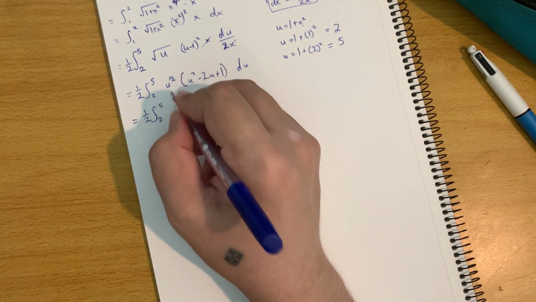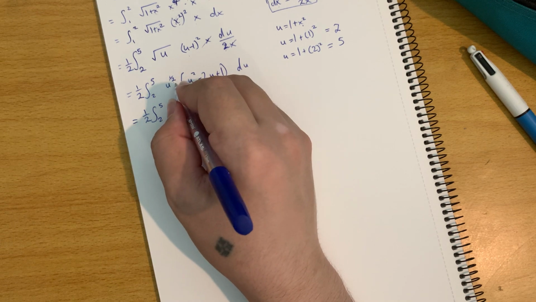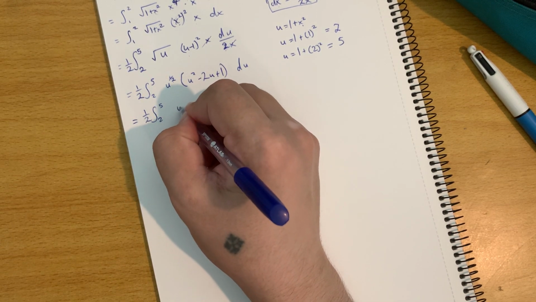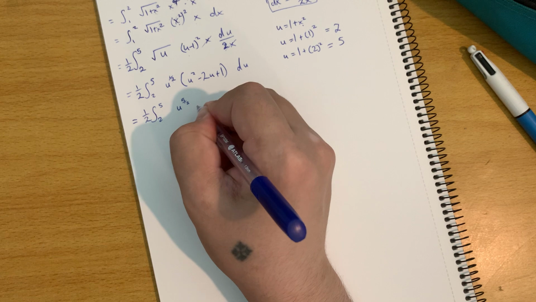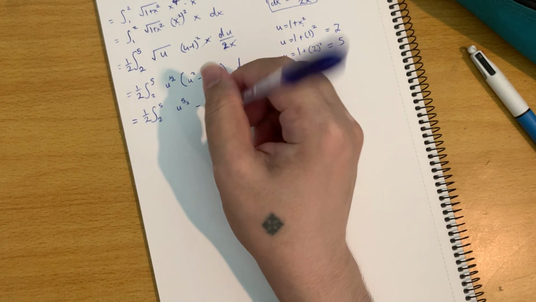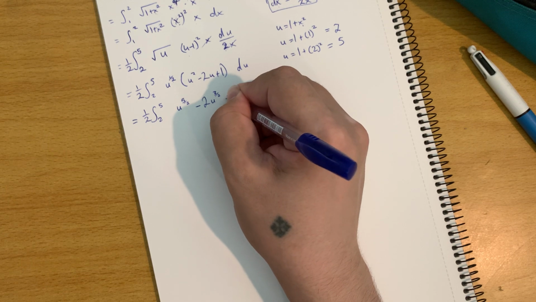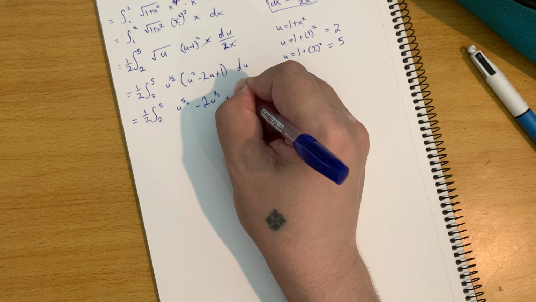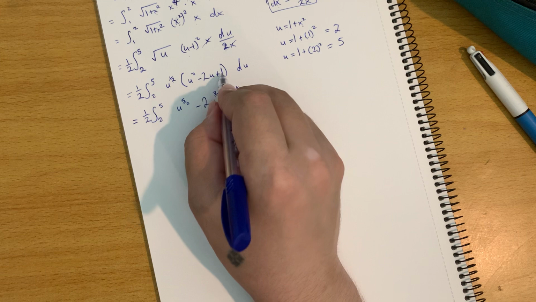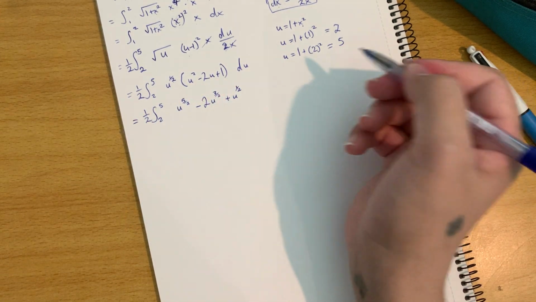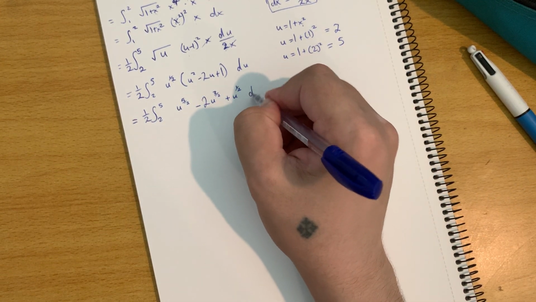So 2 plus a half, 4 over 2 plus 1 over 2, 5 over 2. So u to the 5 over 2 minus 2, u to the 3 over 2 plus u to the 1 over 2. Right? U to the 1 over 2 times 1 is just u to 1 over 2 du.